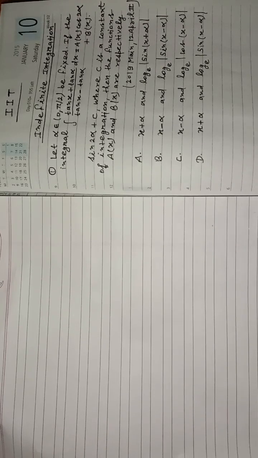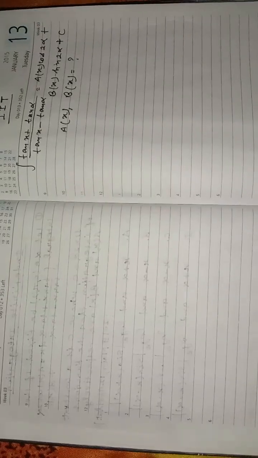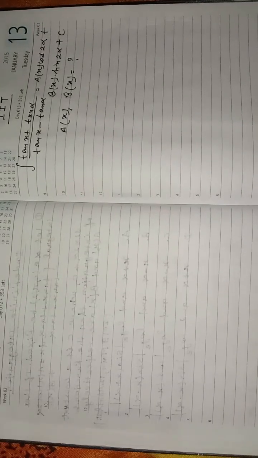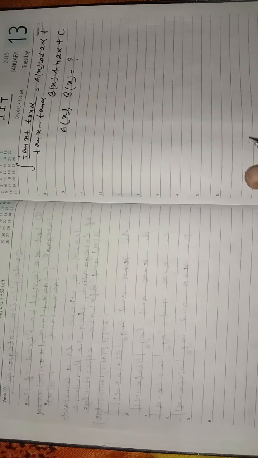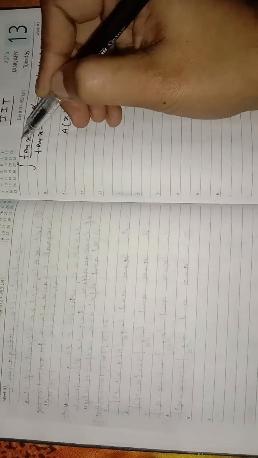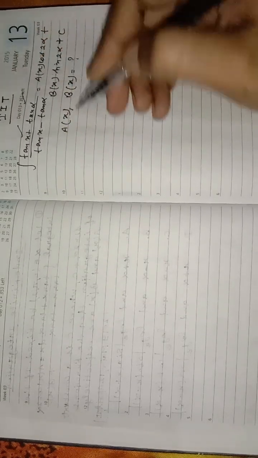Now we are going to solve this question. Please see how we can solve it. Integration of tan x plus tan alpha. Firstly, we will break tan in terms of sin and cos.